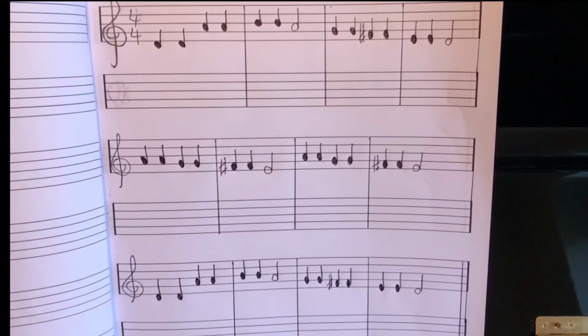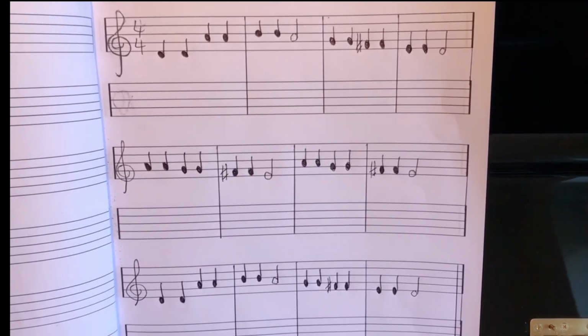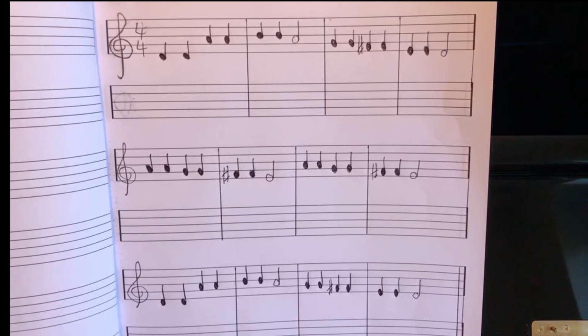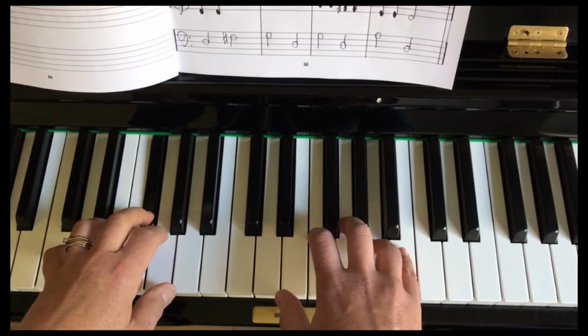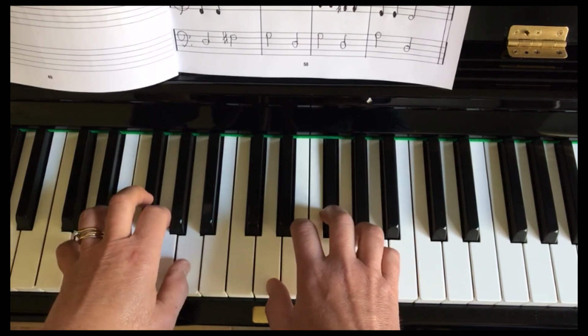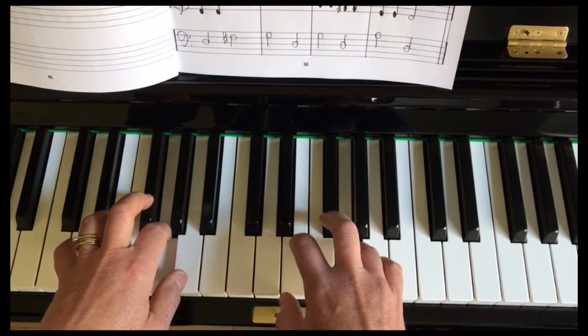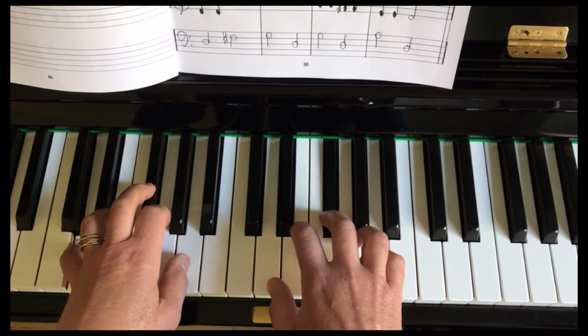Now let's look at the music and hear it again. So now let's hear it hands together. Now let's look at the music and hear it again.